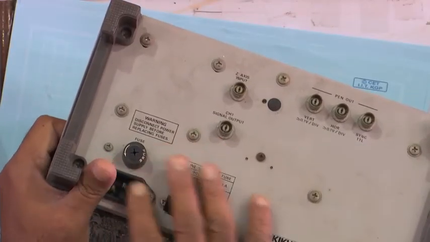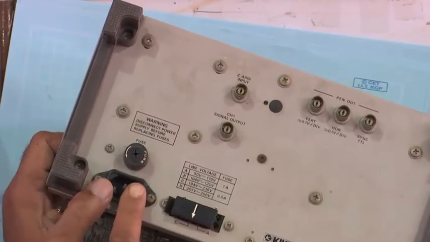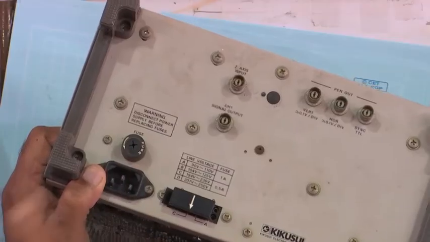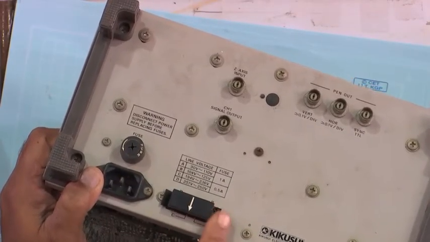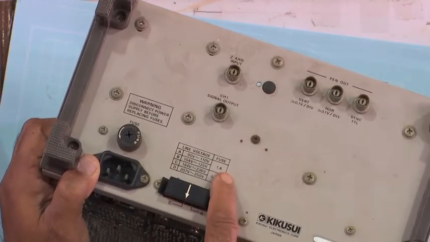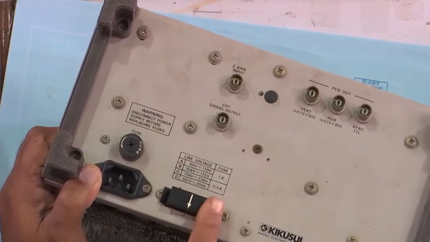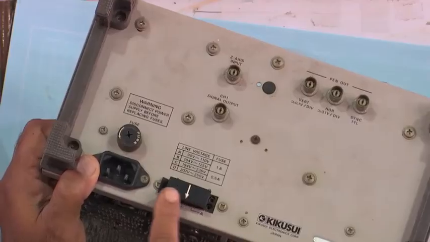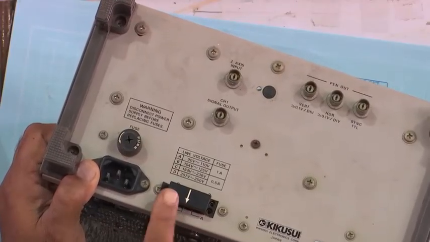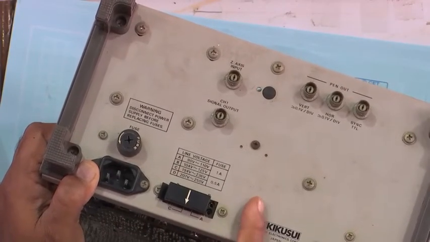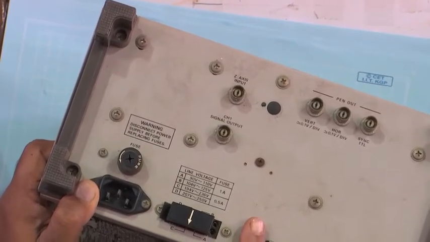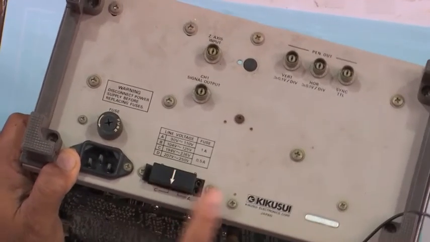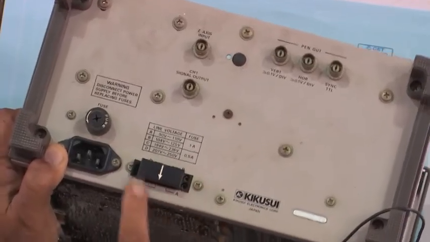So, here you see this is the power. With the power cord we give 220 volt power, and there is an option to choose whether you are using 110 volt or 220 volts. Depending on that there is an option to choose. In different countries there are different line voltages. In our country it is 220 volts, so accordingly one has to set it.